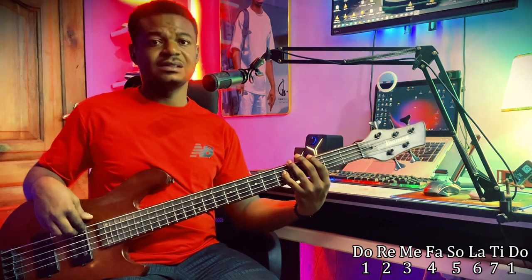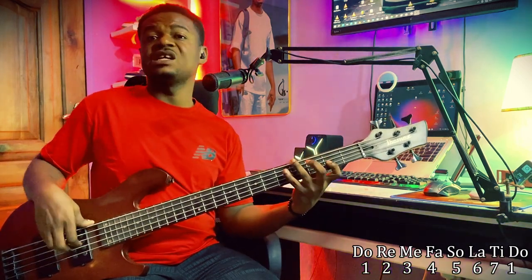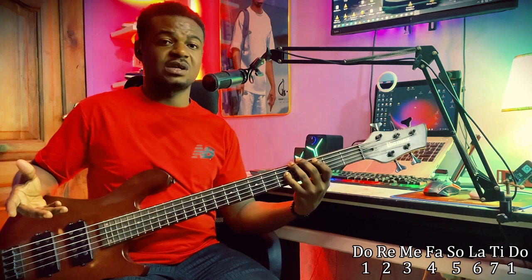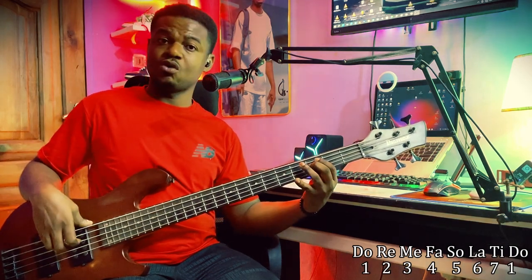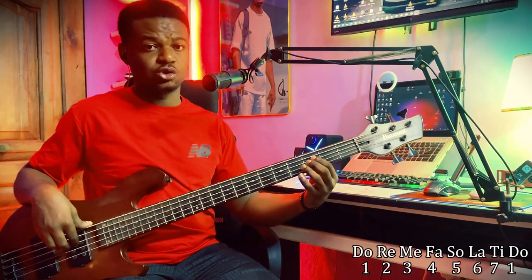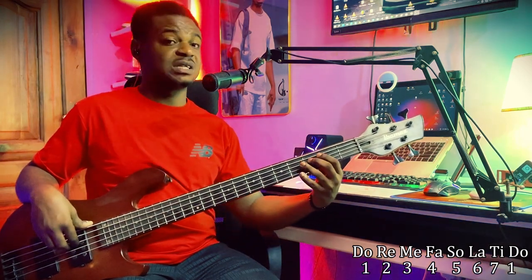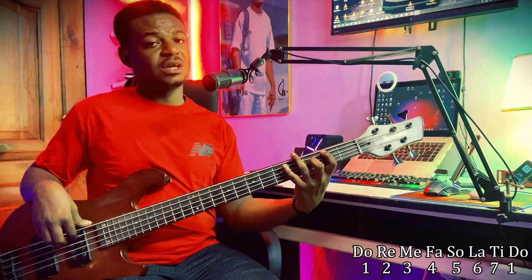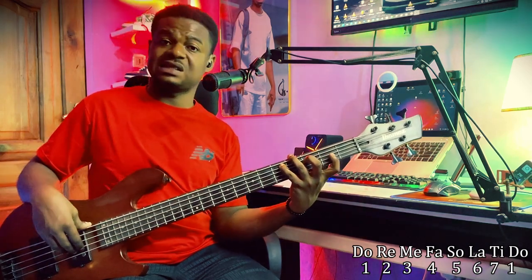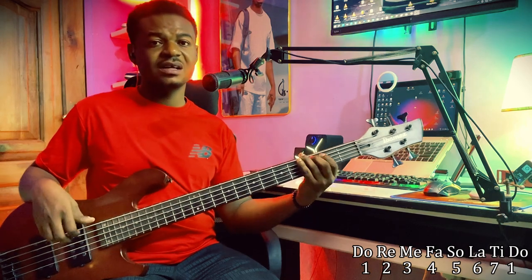You can even do this 4, 2, 6, 5. A very nice passing note to that progression. 4, 2, 6, 5. It's like you're playing a triad on the 2. So you'll be starting from the 4. The second note will be the 2. The third note will be the 6. Then you play your 5, 5, 1.